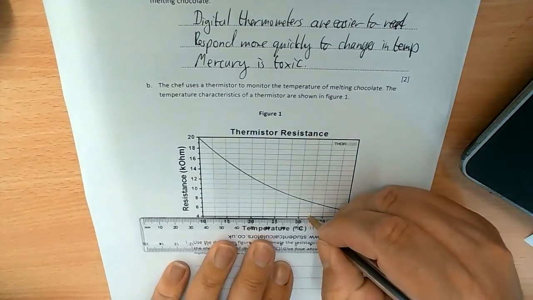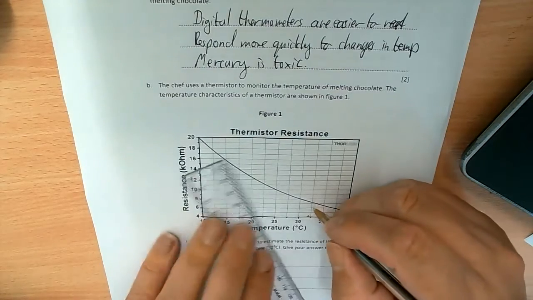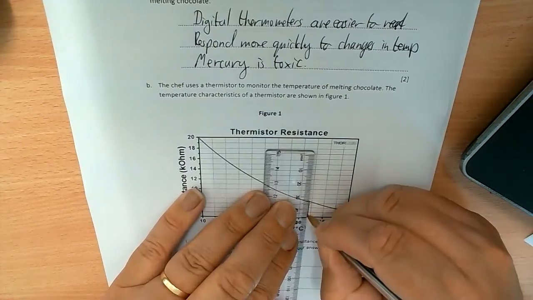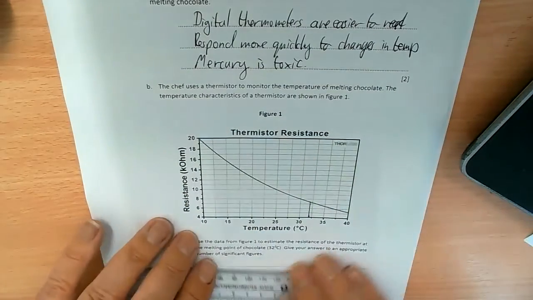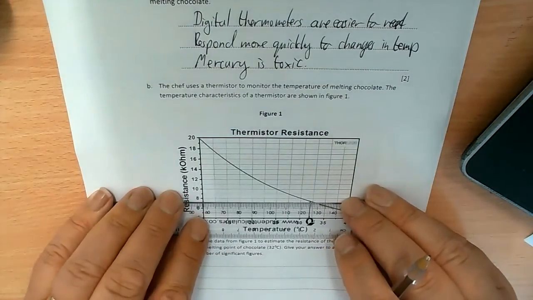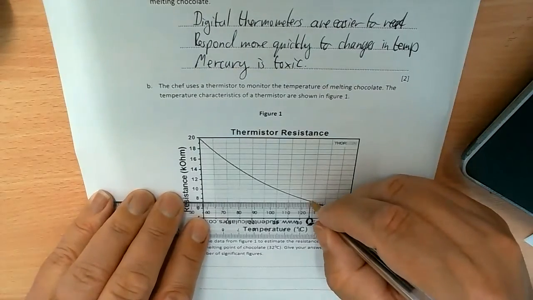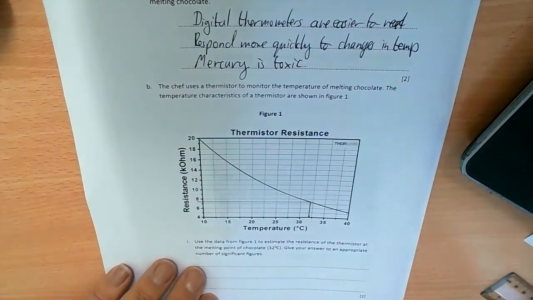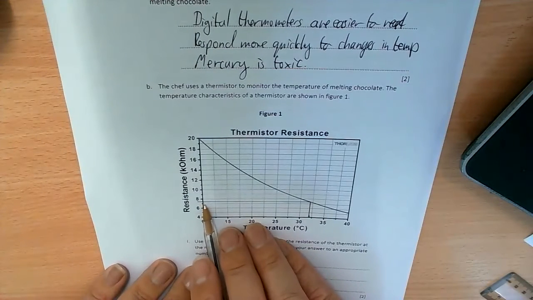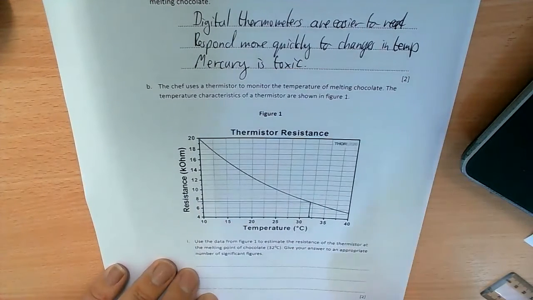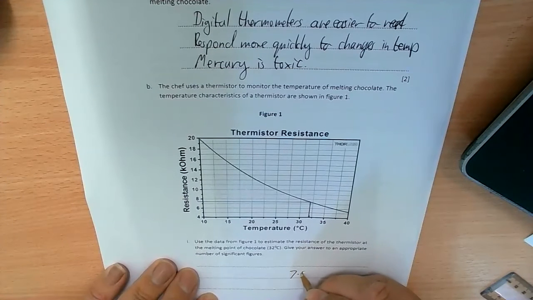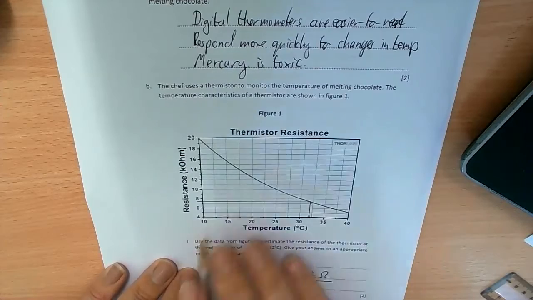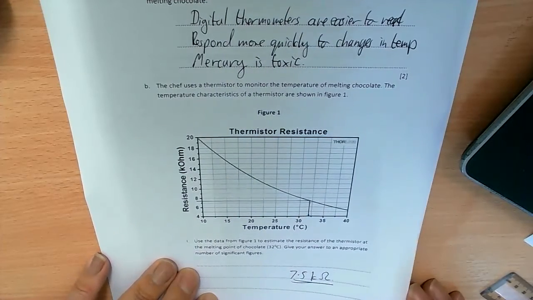So I would put my point about there, okay? So that's how precise you have to be. You do have to be reasonably precise. It's not good enough to just draw something sort of to the nearest line. So then we measure across. Well, I don't think we could be any more precise than to the nearest half a degree. So you've got 7 there. So that'd be 7.5 kilo ohms. And I think that's a reasonable number of significant figures as well.